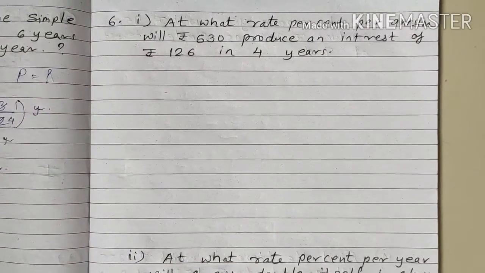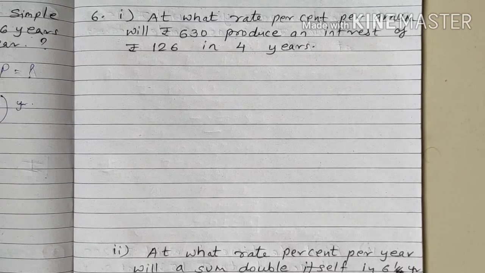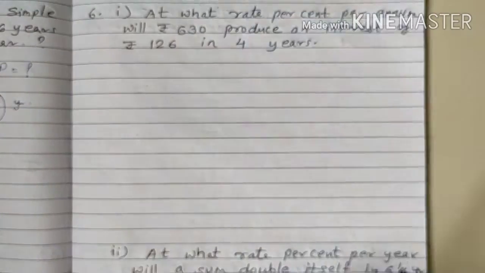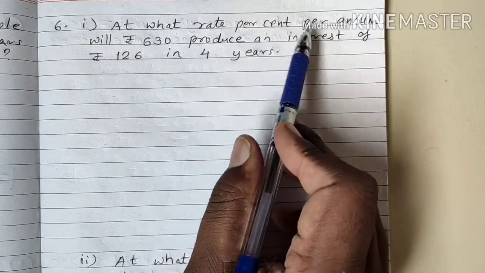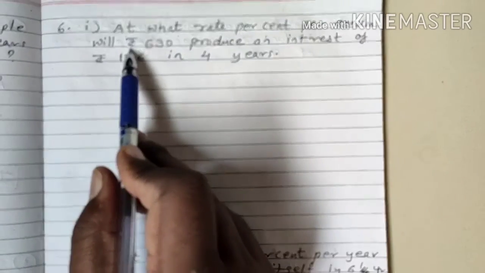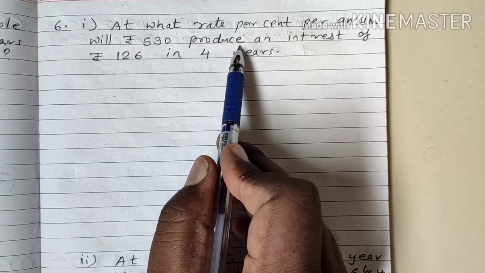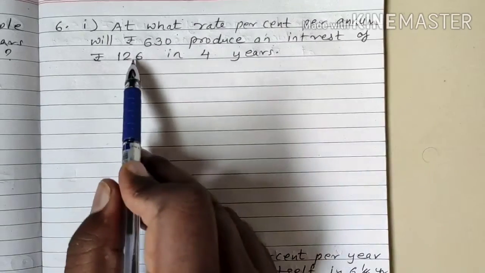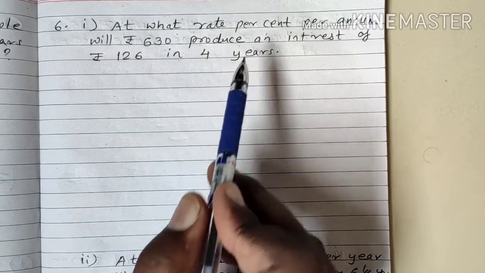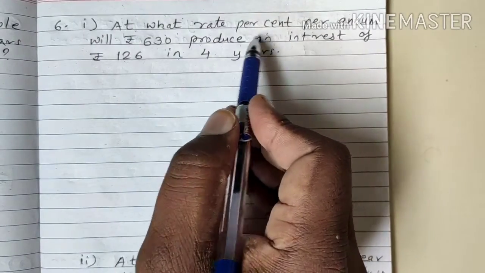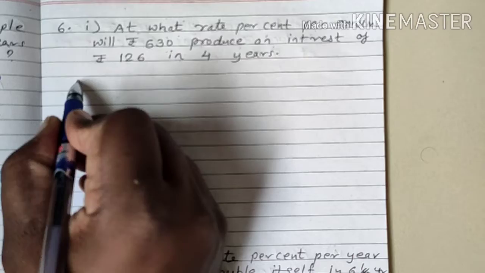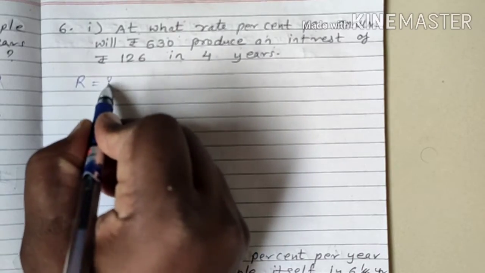Next, question number 6 we are solving. Okay, question number 6. At what rate percent per annum will rupees 630 produce an interest of rupees 126 in 4 years? So in this question, at what rate percent? That means we want to calculate the rate percent, correct?